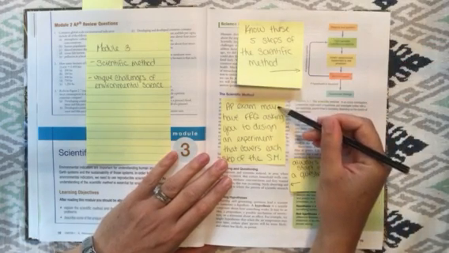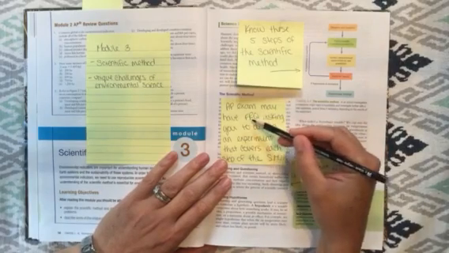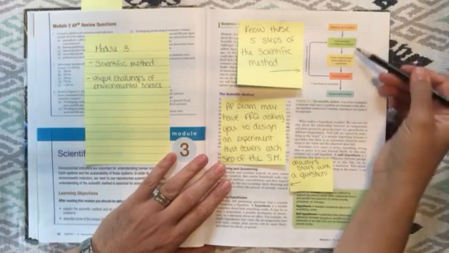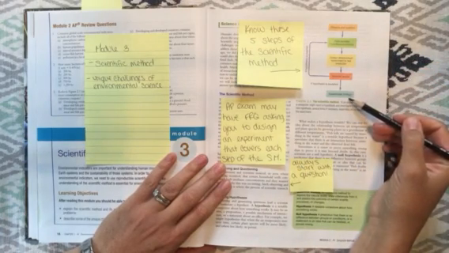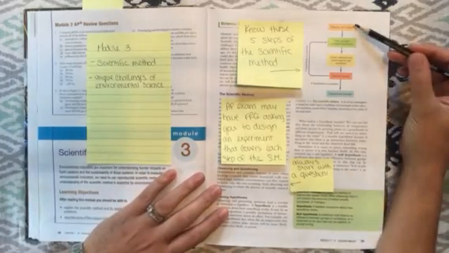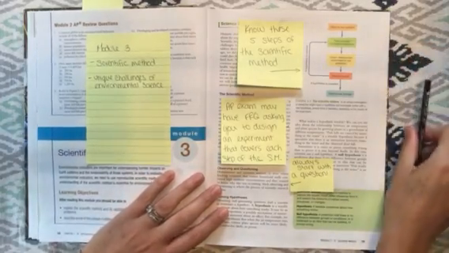Several times on the AP exam, there's been an FRQ, a free response question, asking you to design an experiment that covers all of the steps of the scientific method. Be sure that you start with a question. Students will often skip over the question and go right to the hypothesis.